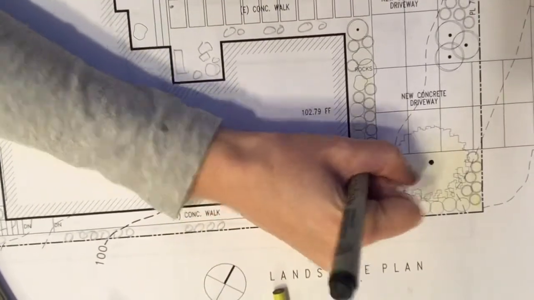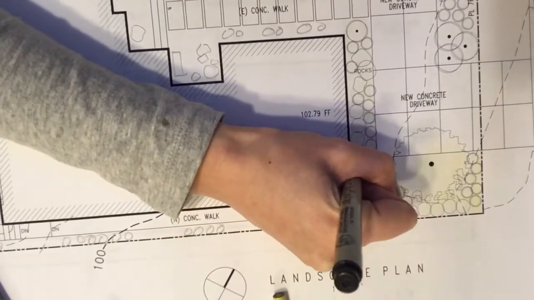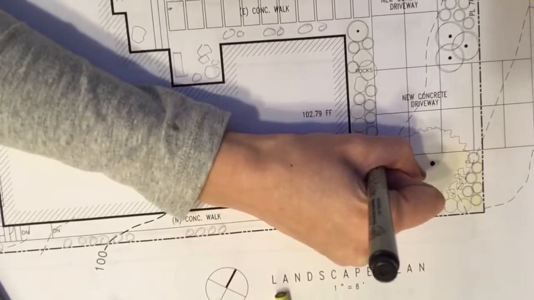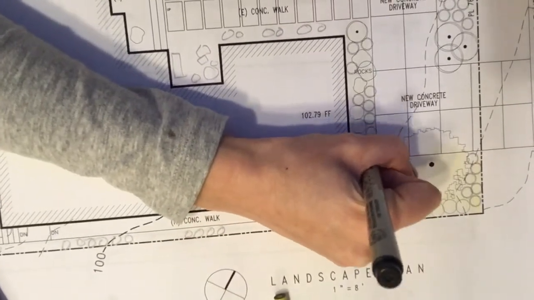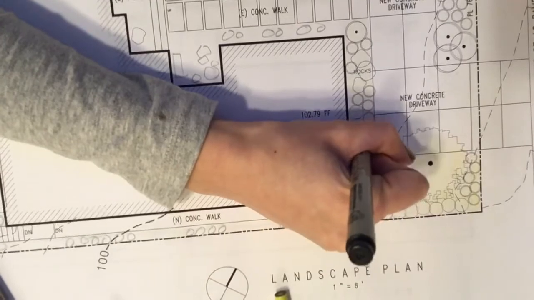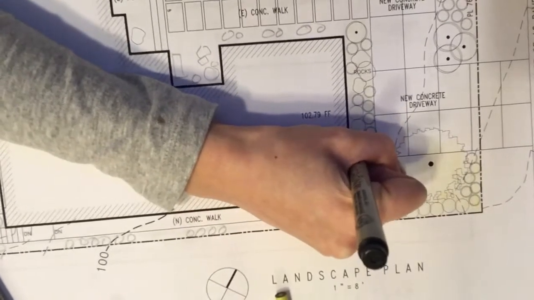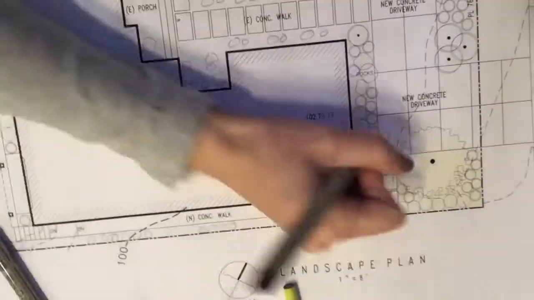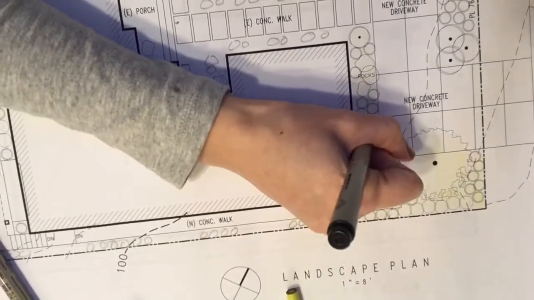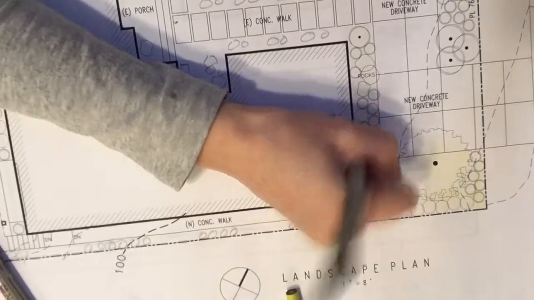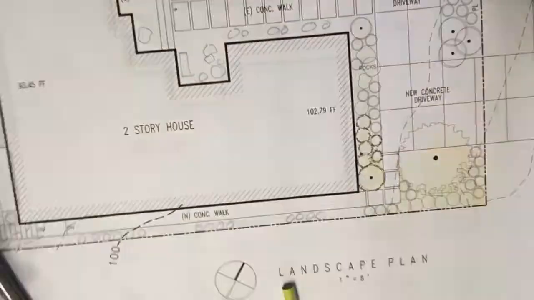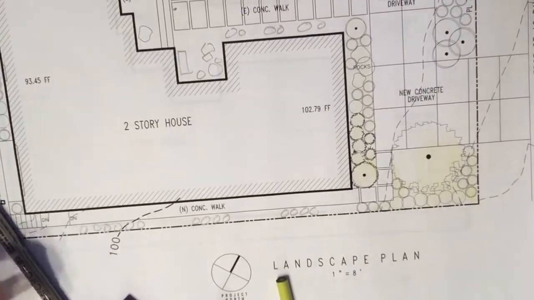And I was told that I'm allowed to have some artistic license with this, so I'm really excited, because that means I can put my own flair and I don't have to worry about having it be super, super geometric. So there's kind of some trees there, and there's that light again.